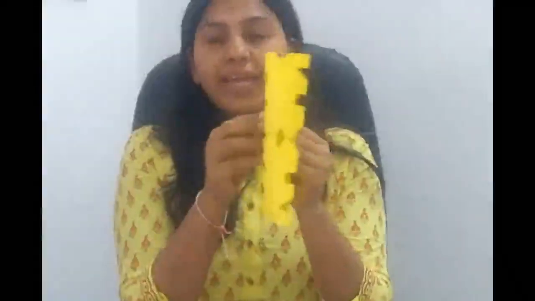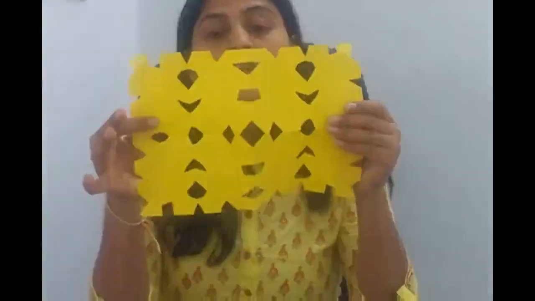So, when one half can overlap the other half exactly, it is called they are in symmetry. And that object is called a symmetrical object.